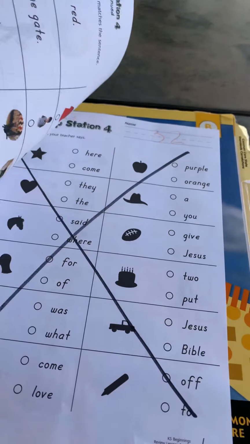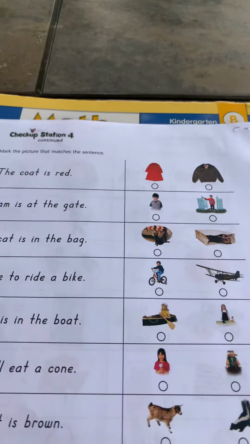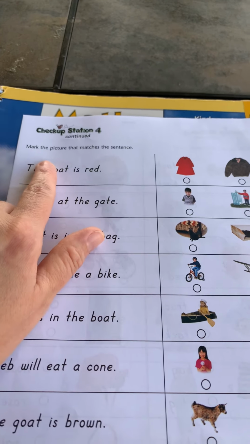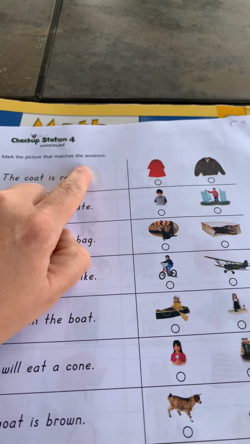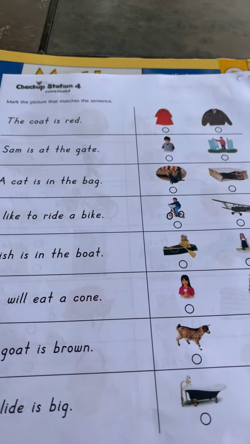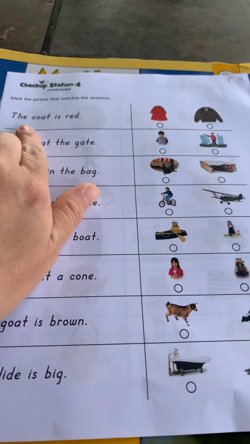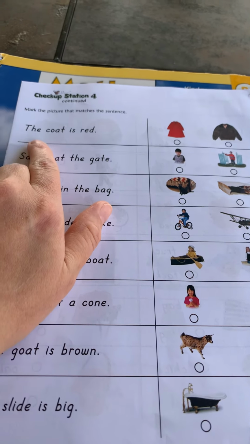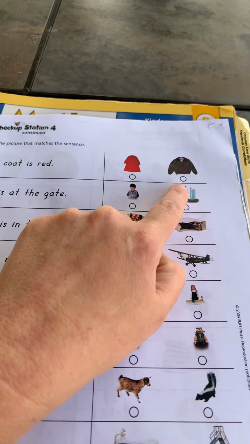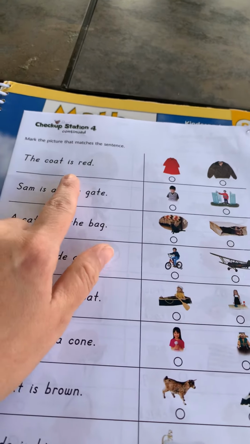Then on to the last page, which gets a little bit more tricky, but I have faith they can do it. Mark the picture that matches the sentence. Now, I do need them to be reading these sentences. Okay, so they're going to read the sentence and then mark the correct picture that goes to that sentence.